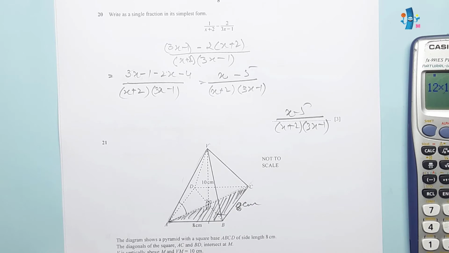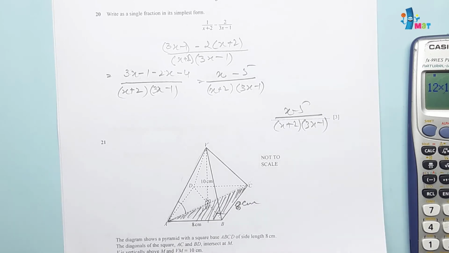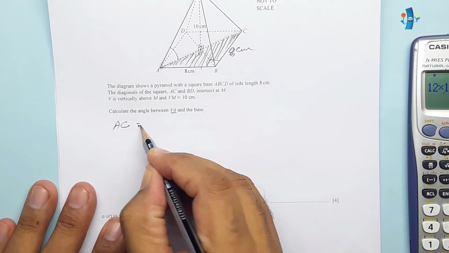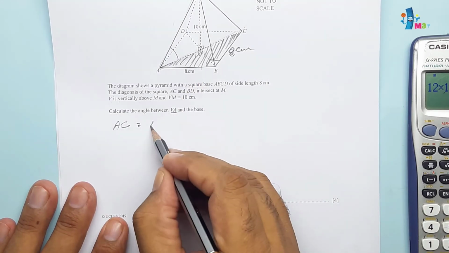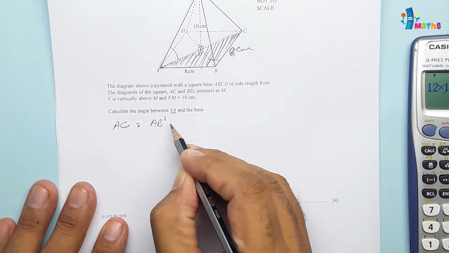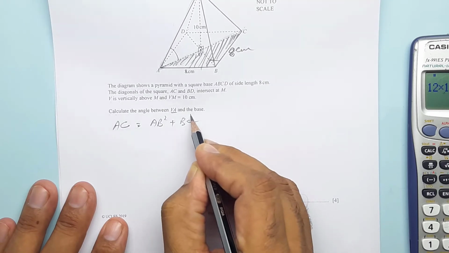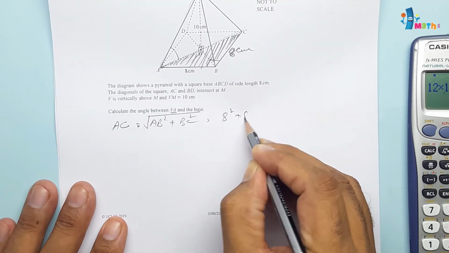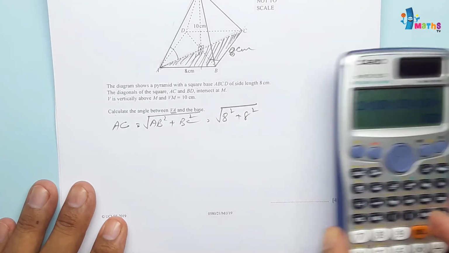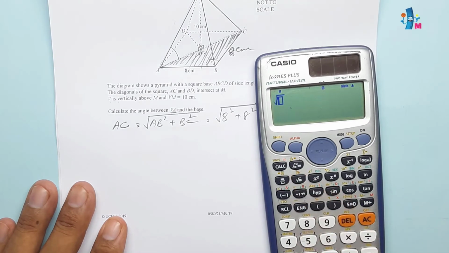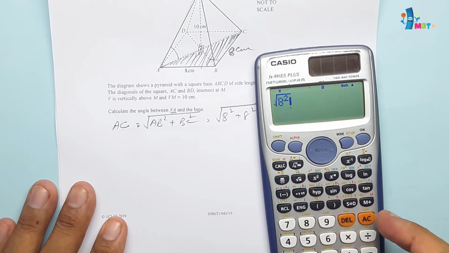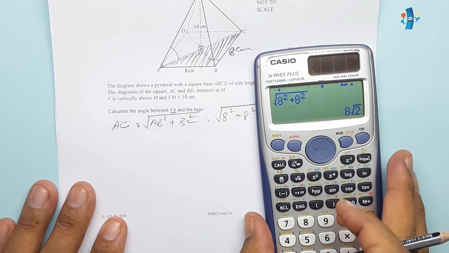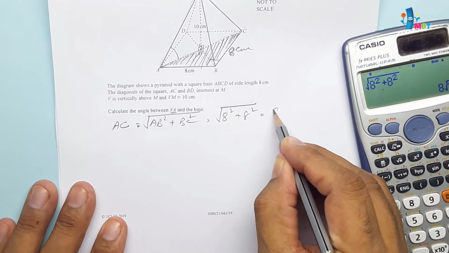So we'll write AC over here. AC is equal to the square root of AB squared plus BC squared. So this will be the square root of 8 squared plus 8 squared, because both sides are 8. We can use the calculator. 8 squared plus 8 squared will be equal to 8 under root 2. I will take it as 8 under root 2.